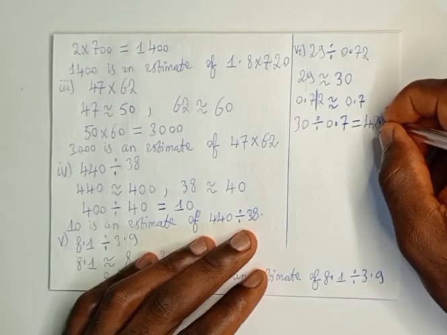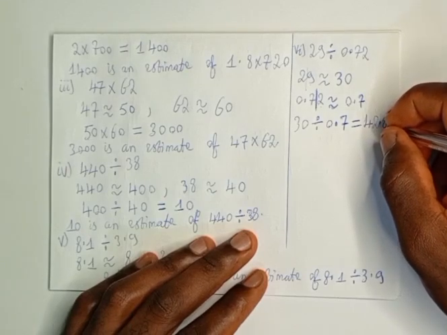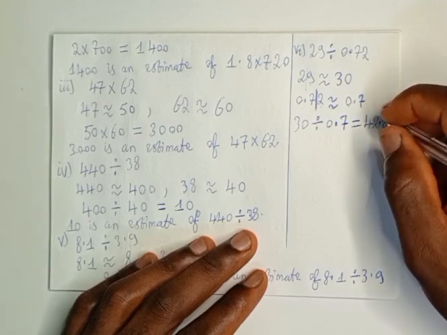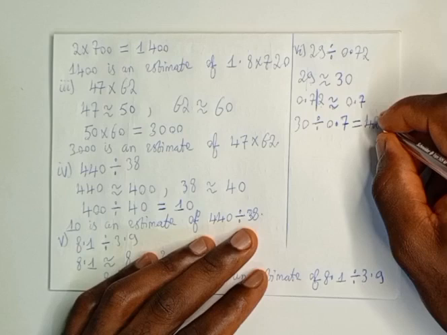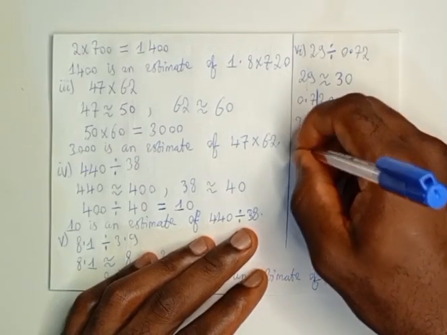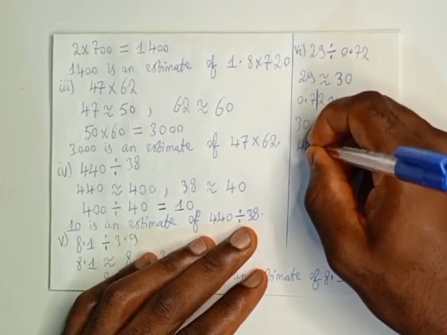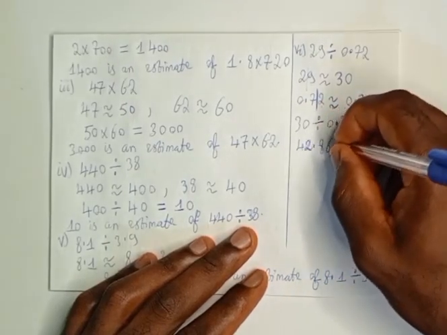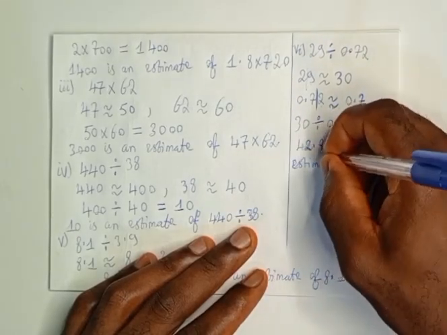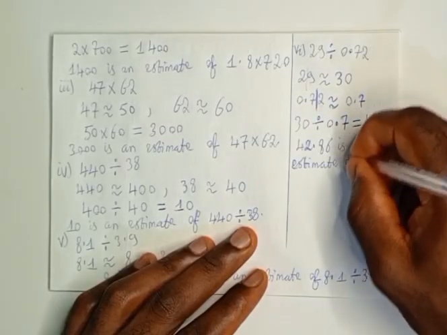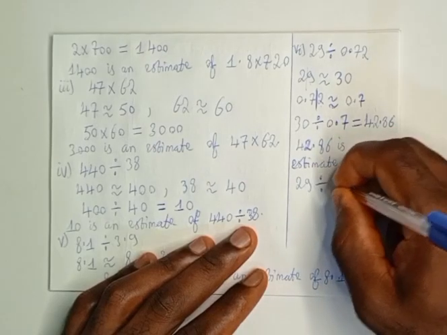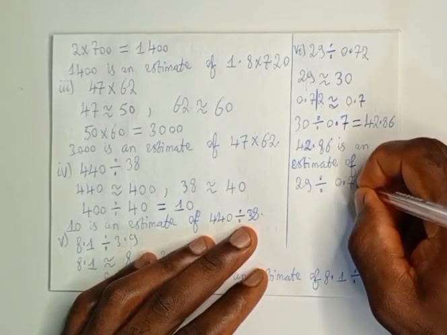42.857. Let's give this to two significant figures. It is simply 42.86. We conclude, this 42.86 is an estimate of 29 divided by 0.72.